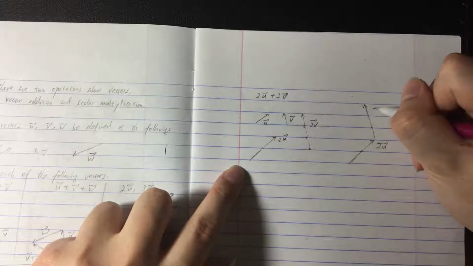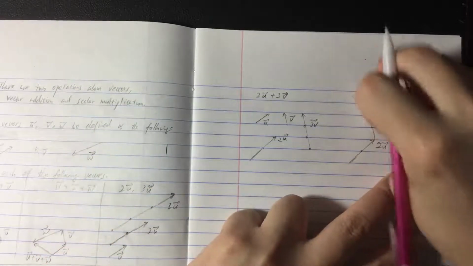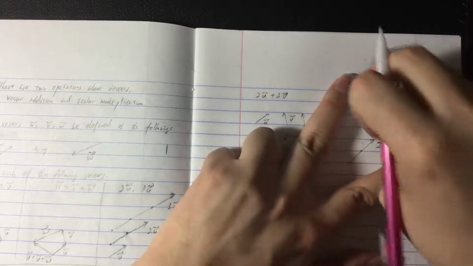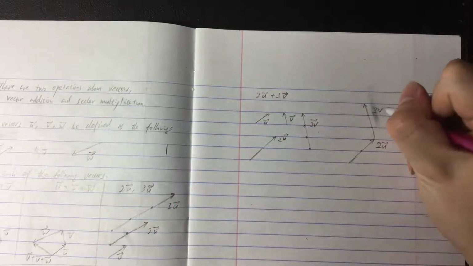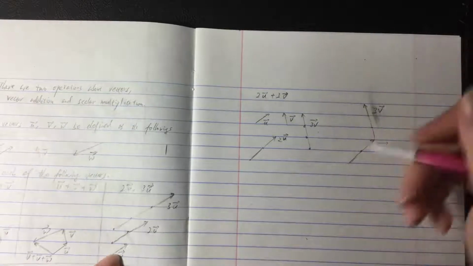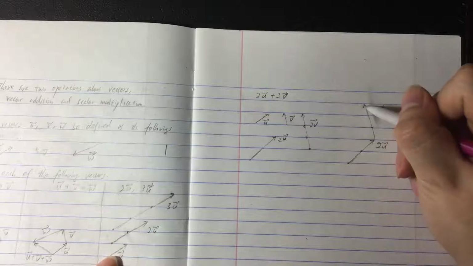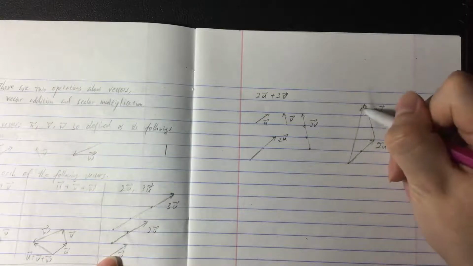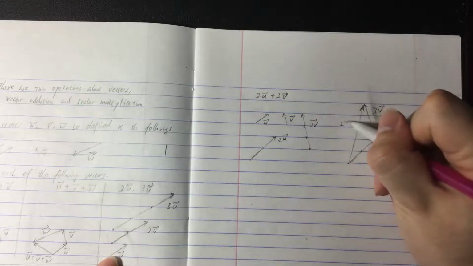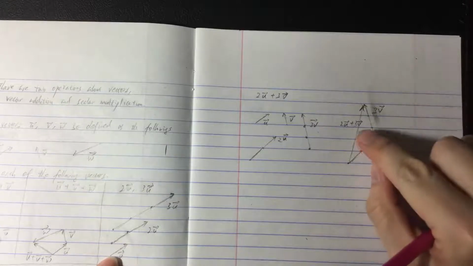This is vector 3v. Then connect the initial tail with the final head. This is the vector 2u plus 3v.